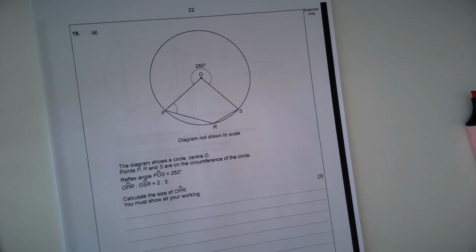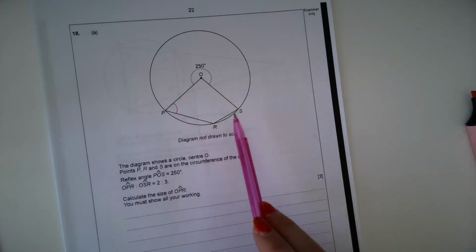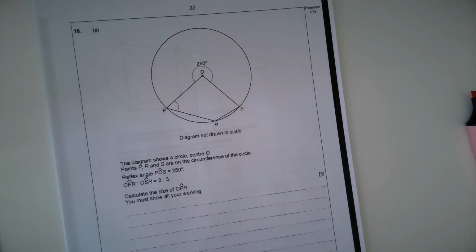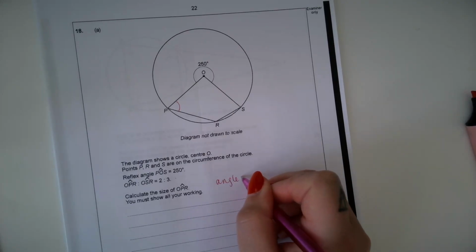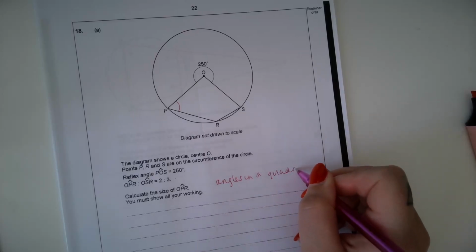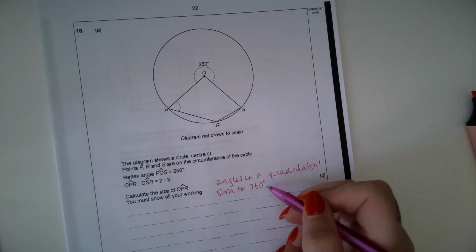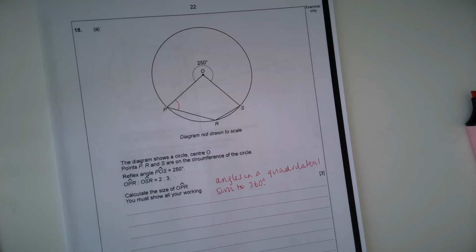So first thing we're going to do is recognise that OPRS is a quadrilateral. That's a four-sided shape inside that circle. It's not a cyclic quadrilateral because all 4 points don't sit on the circumference, but it's still a quadrilateral. And we know that angles in a quadrilateral sum to 360 degrees. So that's an important thing to note. I'm going to start and see if I can figure out some of the other interior angles of that quadrilateral, because then that will help me find the angle OPR that I'm looking for.